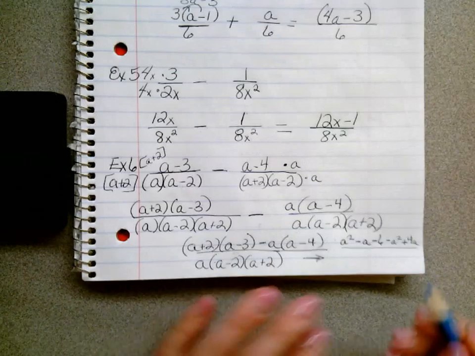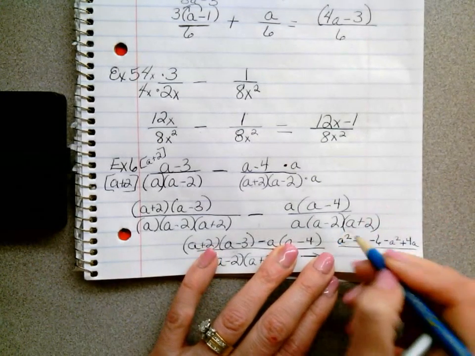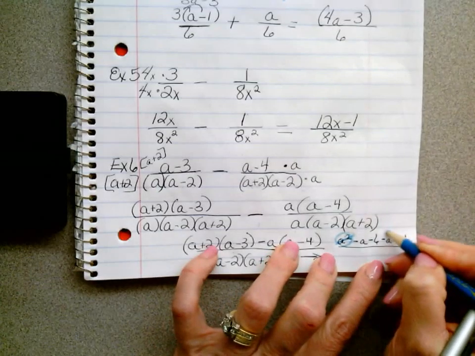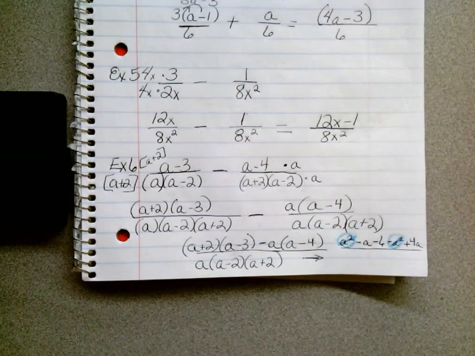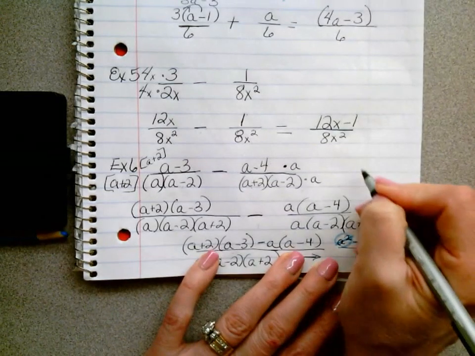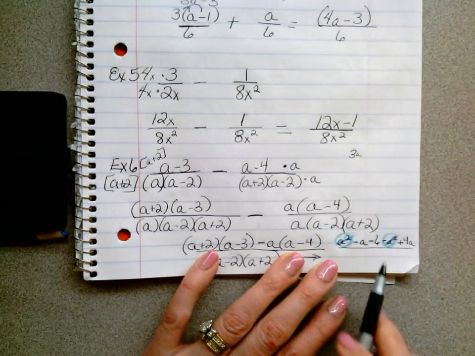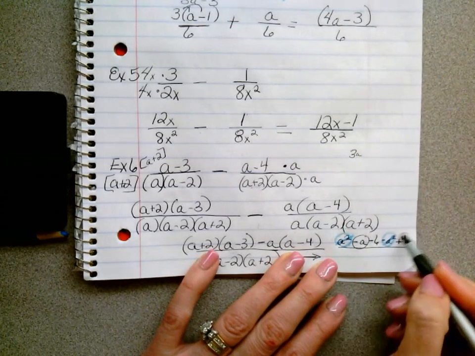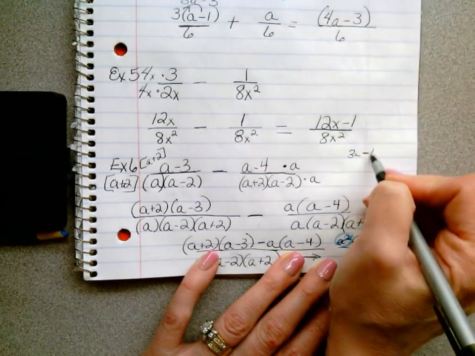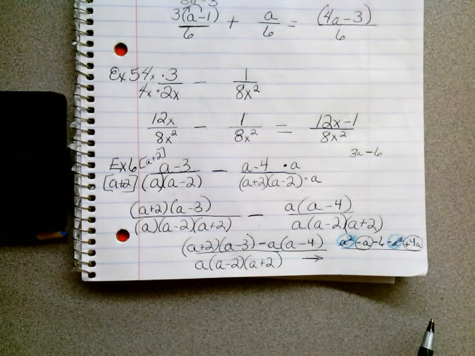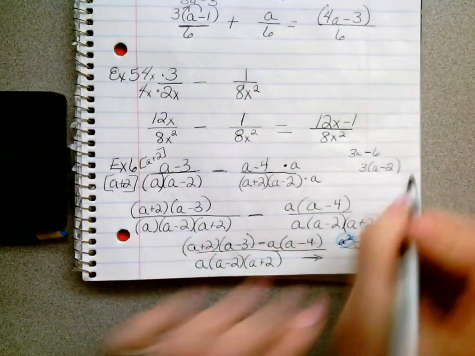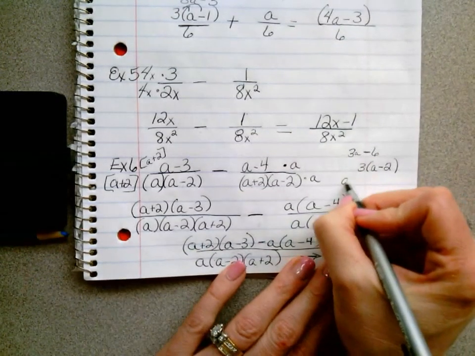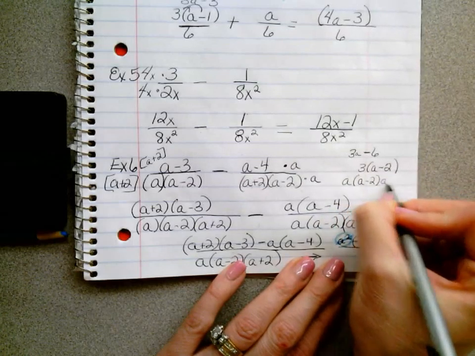So the a squareds cancel each other out, right? Positive and a negative. The 4a and the negative a, darn it, I had hoped I would fit all this on one page, becomes a 3a. And the negative 6, so I just combined that with that. And the negative 6 just hangs by itself. That's the numerator. Which, if I factor the 3 out, is 3 times a minus 2 over all of this, a minus 2, a plus 2.